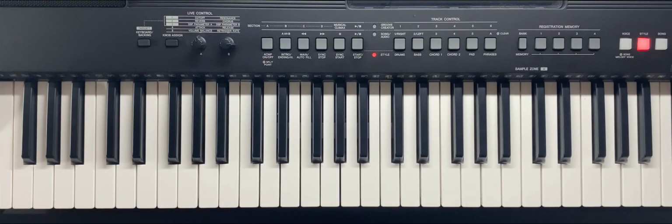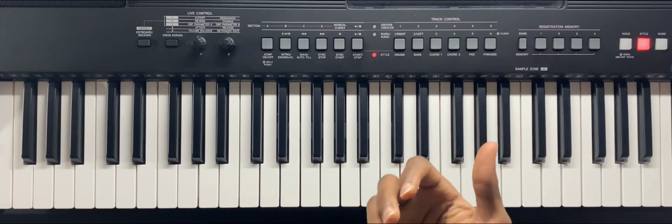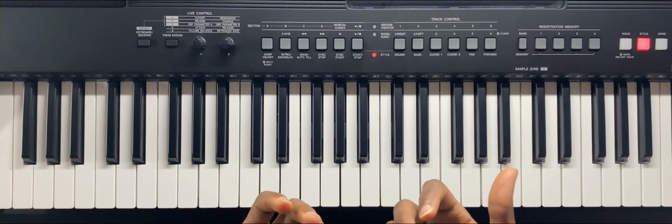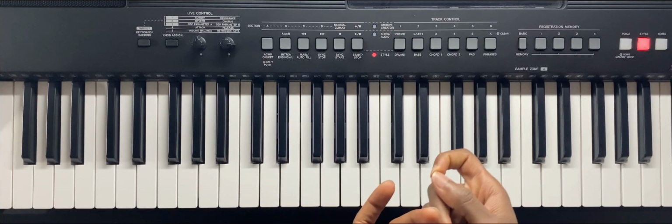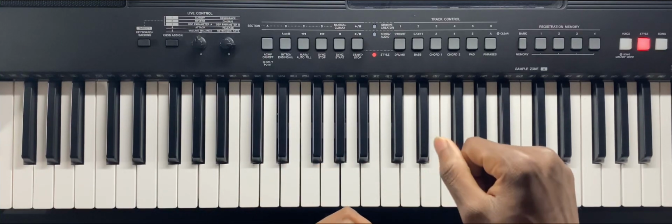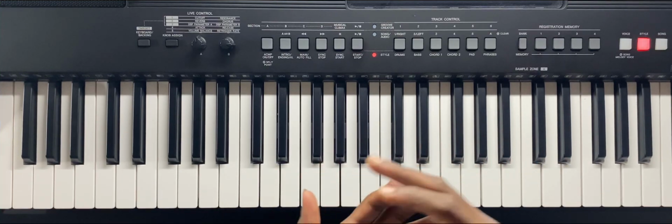Thank you very much. Don't forget that when you are playing worship, you can use a sustain pedal, or you can use the release button to release the strings or the voice a little bit, because strings are very slow.